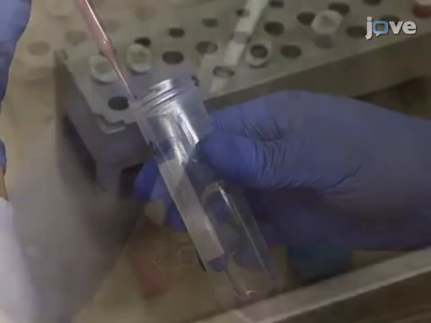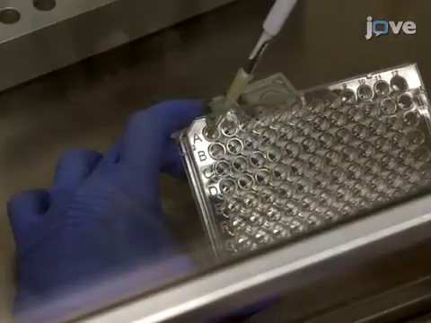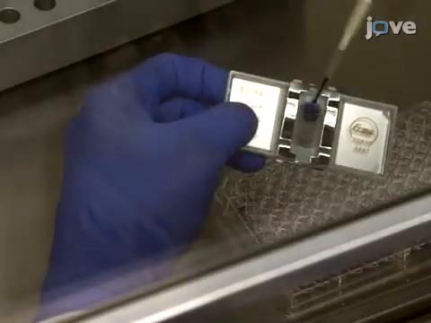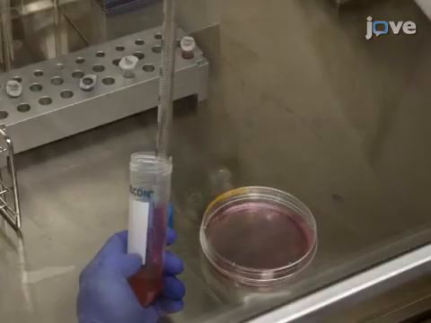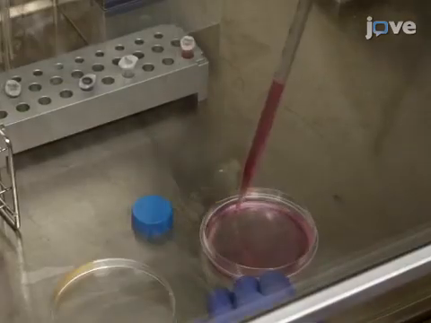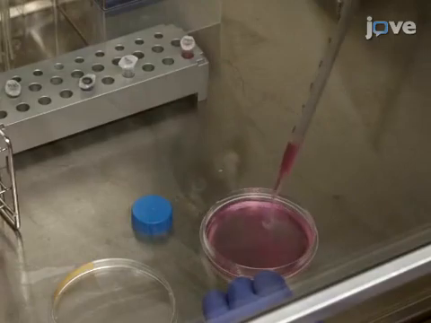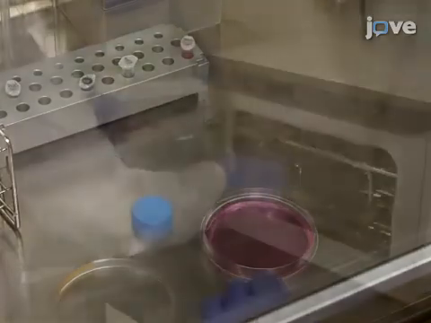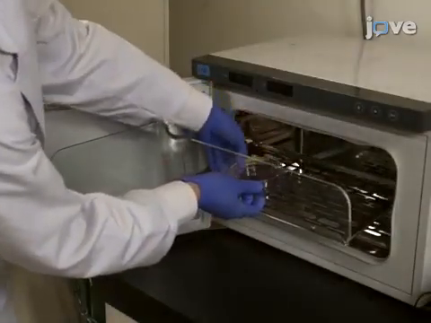Resuspend the pellets in 2 milliliters of cell culture medium, reserving a small aliquot for counting. Then seed 0.5 to 1 × 10⁶ cells in 10 milliliters of medium per 10 cm polystyrene dish and incubate the cell cultures for 24 hours.